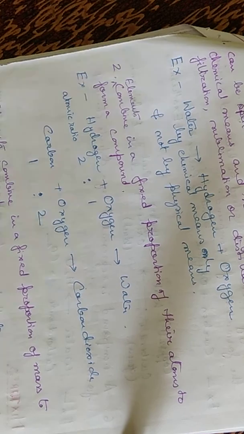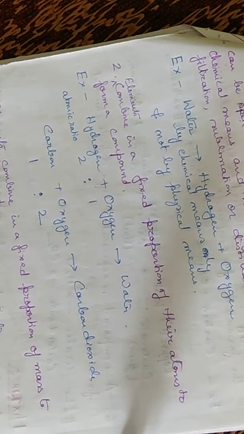Then, elements combine in a fixed proportion of their atoms to form a compound. For example, hydrogen plus oxygen gives us water. The atomic ratio is 2:1: 2 atoms of hydrogen, 1 atom of oxygen, a fixed proportion of their atoms. Again, carbon and oxygen form carbon dioxide. Here the atomic ratio is 1:2: 1 atom of carbon and 2 atoms of oxygen. So it is represented by carbon dioxide.